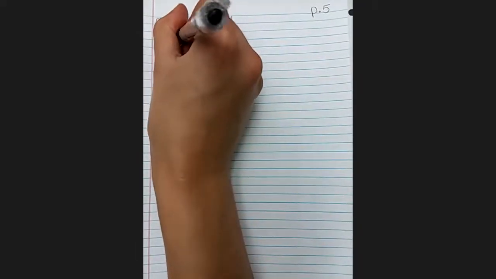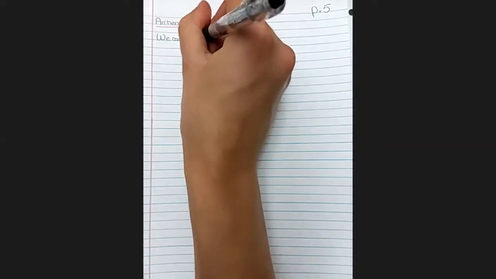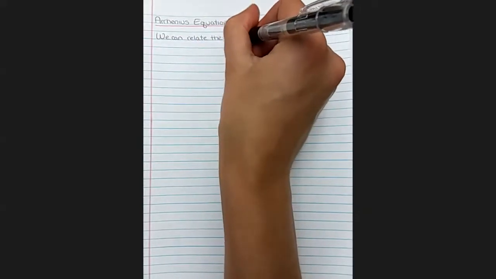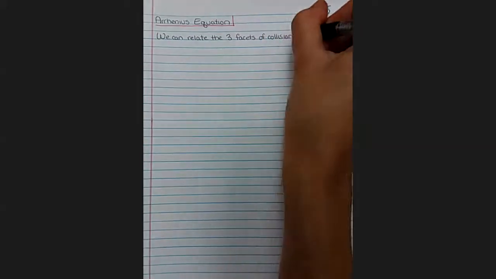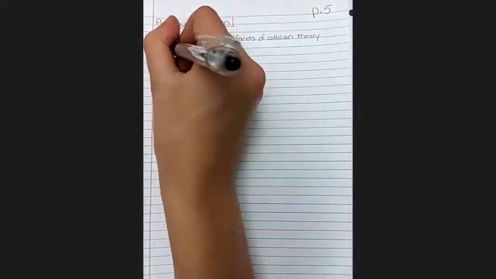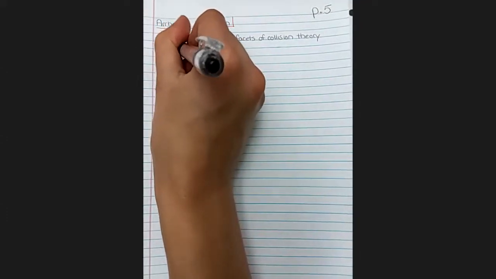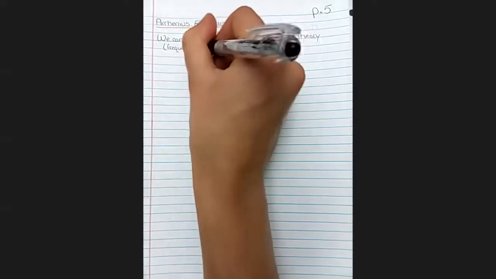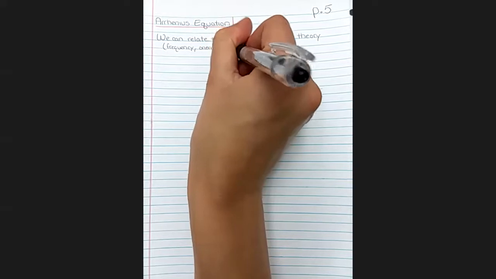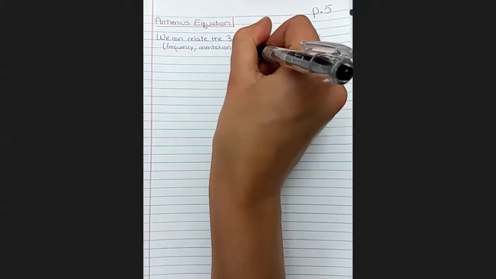So we can relate the three facets of collision theory, which were collision frequency, orientation, and energy, to the rate.